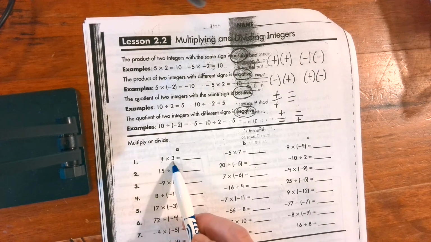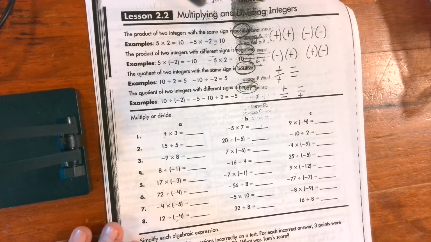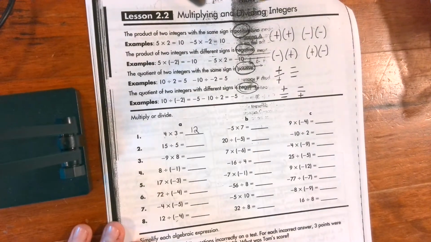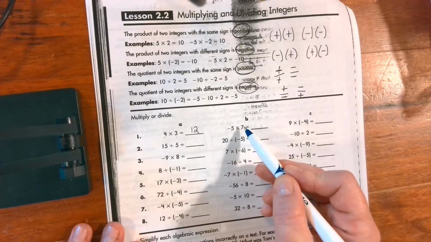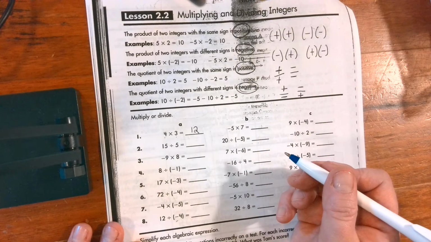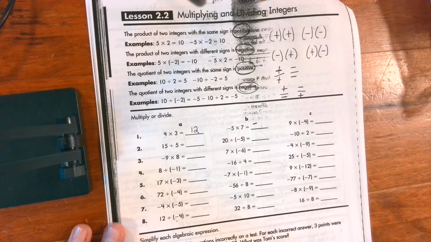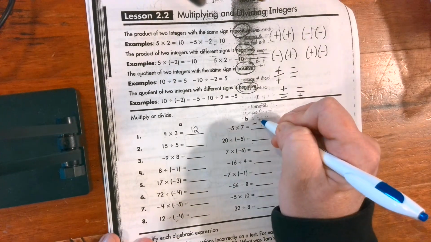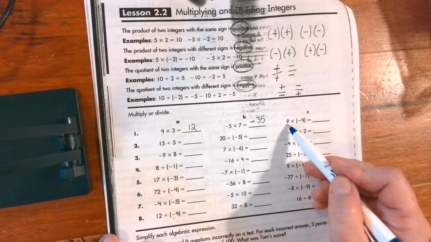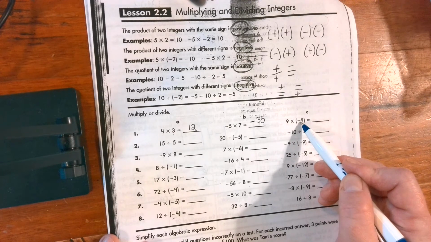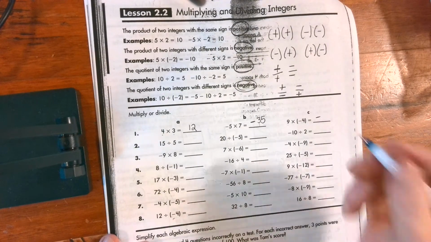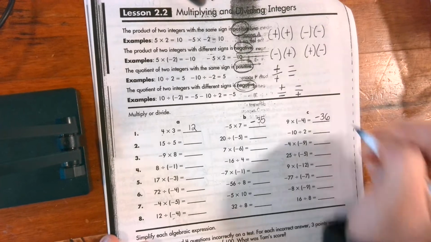So a positive times a positive, same sign. 4 times 3 is 12. Alright. Negative times a positive, different signs, which means our answer is going to be negative. 5 times 7 is 35. Alright. Positive times negative. Negative. 9 times 4 is 36.